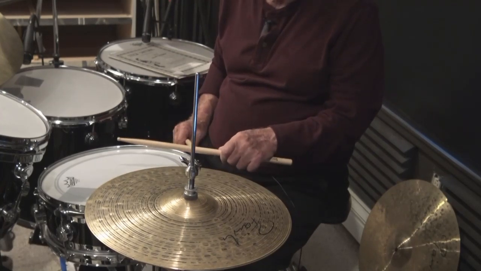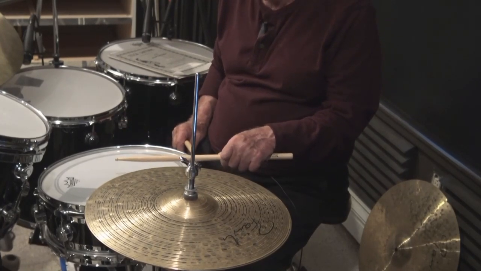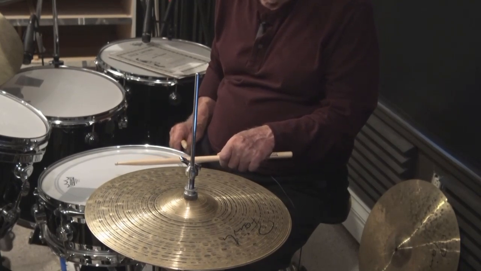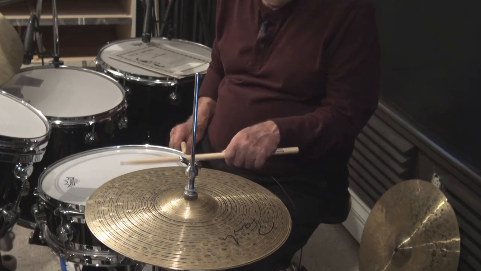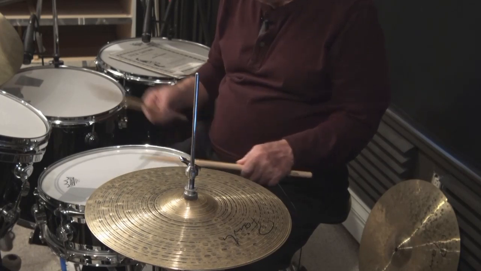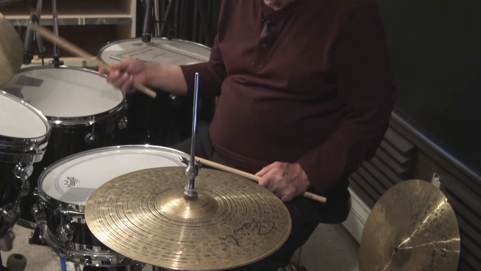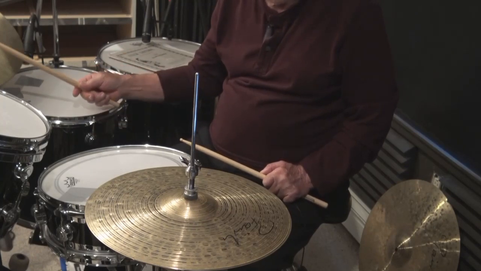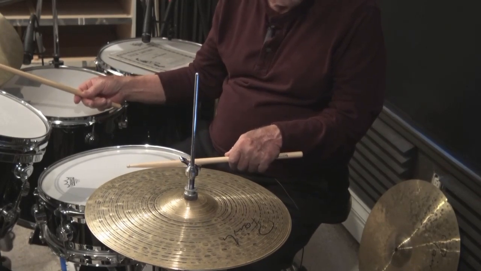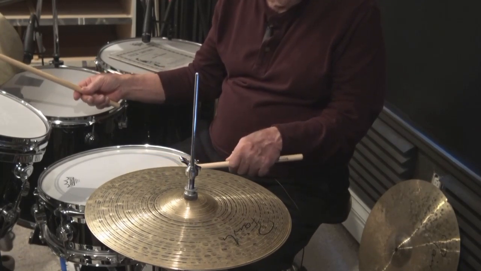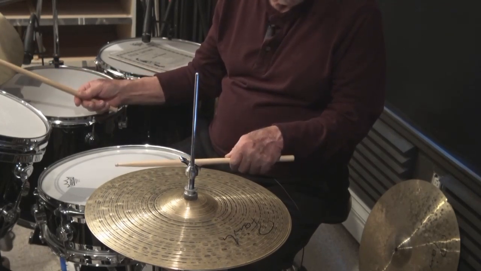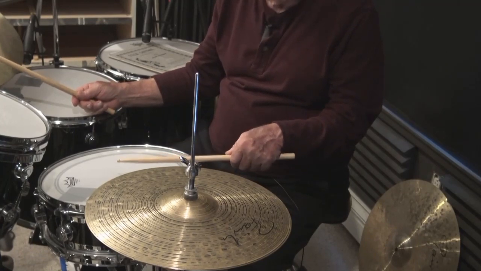Nice and slow. 1, E, and the. 2, E, and the. 3, E, and the. 4, E, and the. Now, the right hand's not on vacation here. Let's have the right hand do something. Let's play quarter notes on the ride cymbal. 2, E, and 3, E, and 4, E, and a little faster.